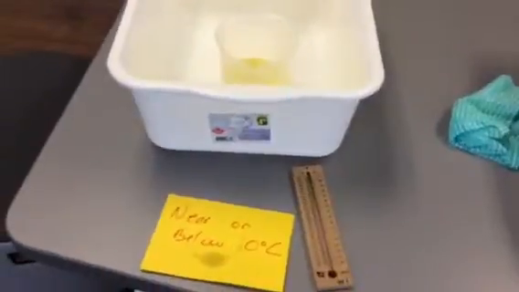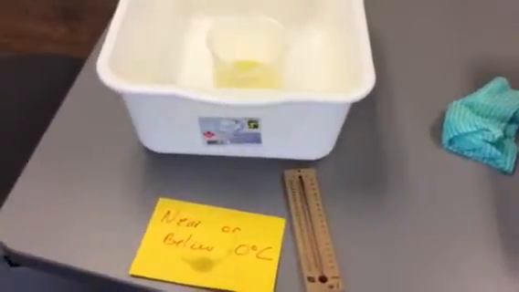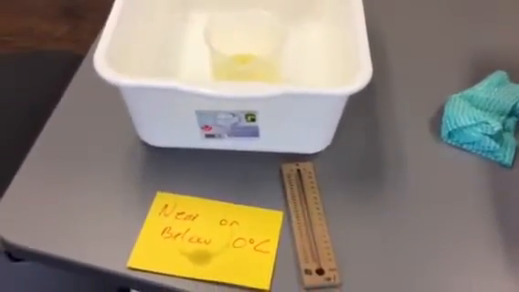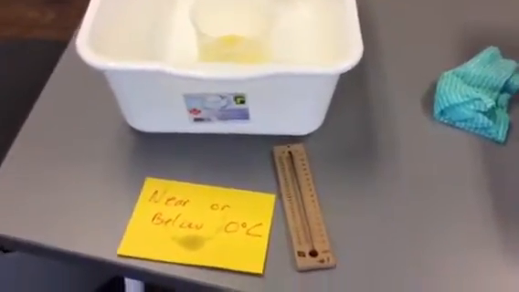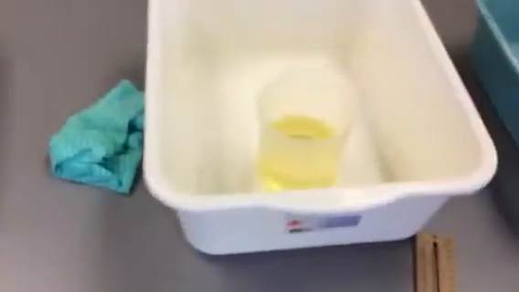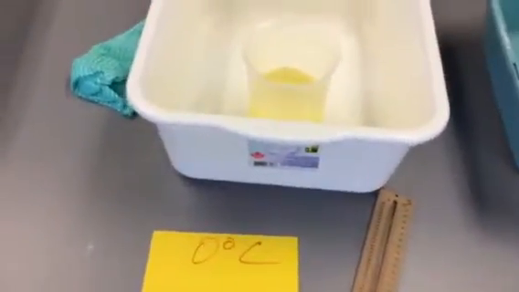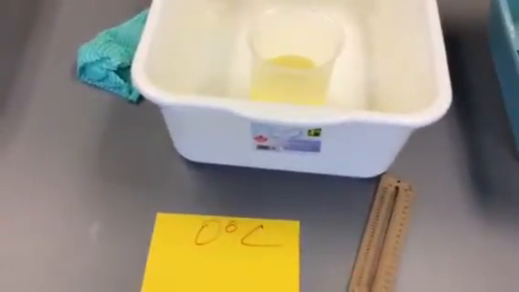Around the room, you'll see that there are 6 different temperatures of oil. For example, here's oil that will be brought underneath the freezing point. We'll use a mixture of salt and ice to get that oil down below 0 degrees Celsius. There'll be oil in an ice water bath, so it'll be really close to 0 degrees Celsius.